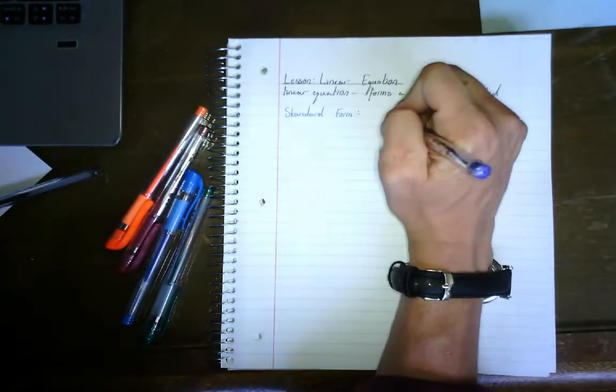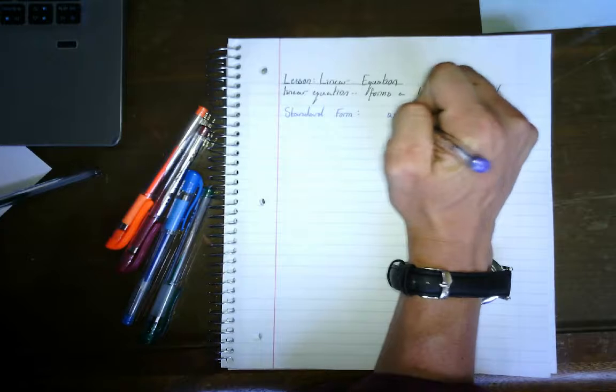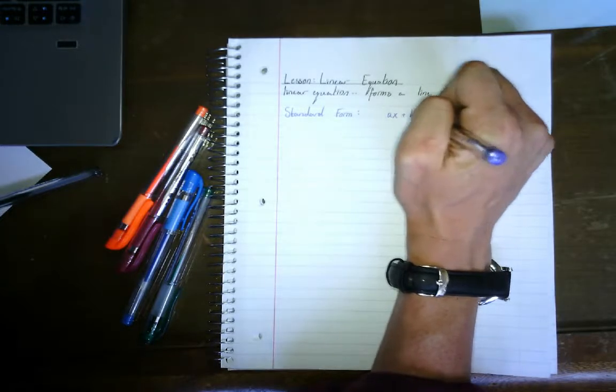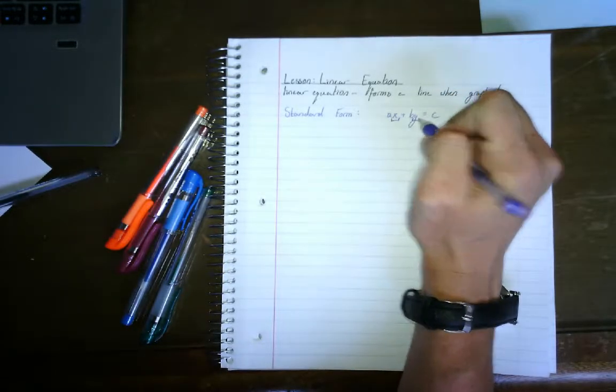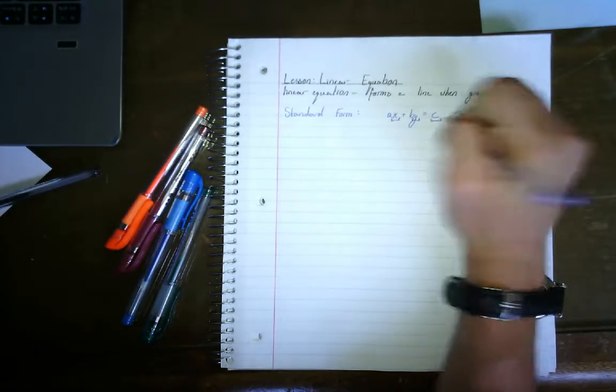The most general way to look at this is an equation of the form ax plus by equals c. This might not seem straightforward, but all this is saying is if you have something in standard form, your x and your y are on the same side and it's set equal to some constant value.